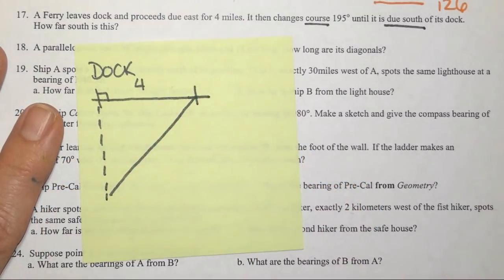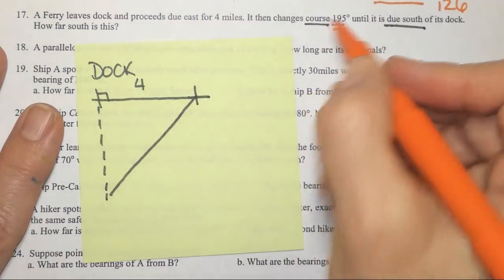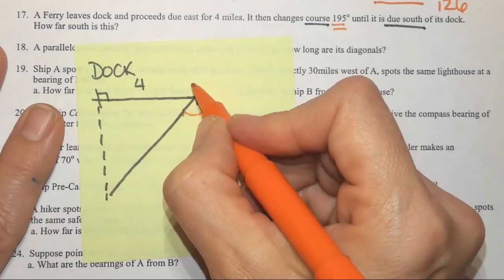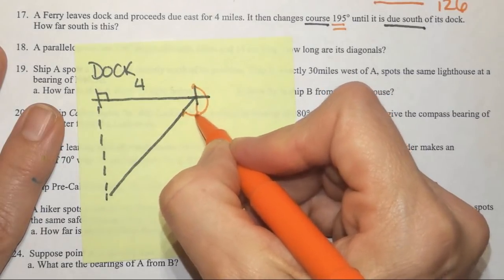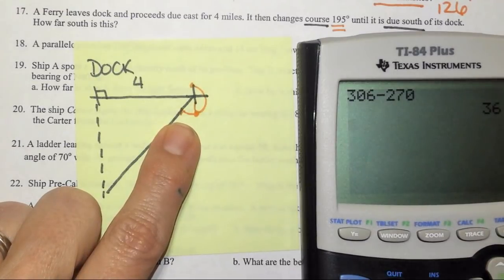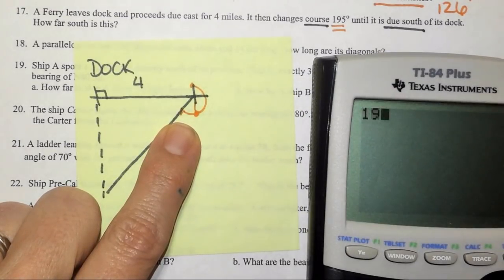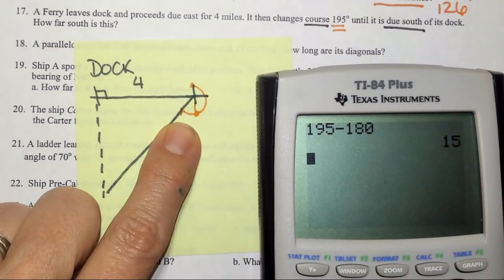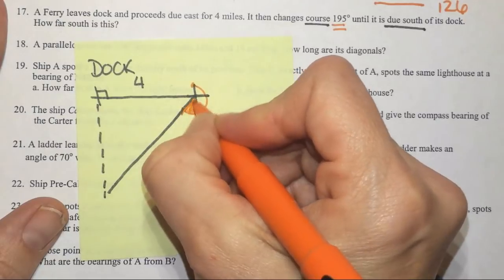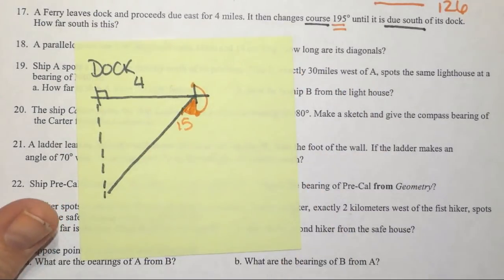Alright, so let's talk about wedges again. So I went 195 total. So from here to here is 195. I know north to south is 180. So I want to subtract those to figure out what this wedge was. So I wanted to hit 195. I subtract the 180, and I find out that this little wedge right here is 15.